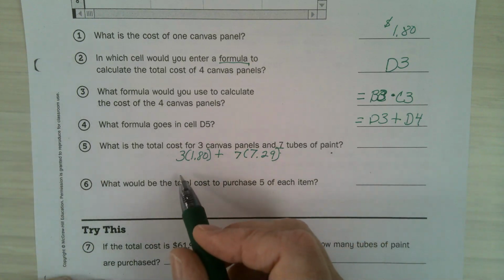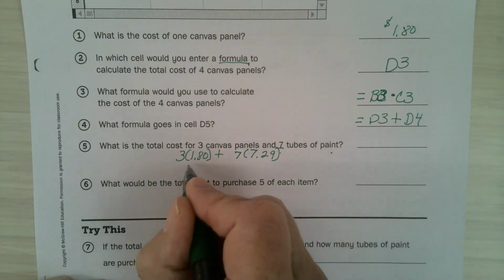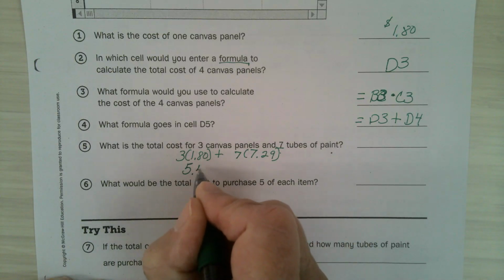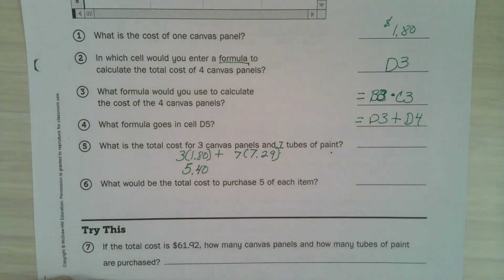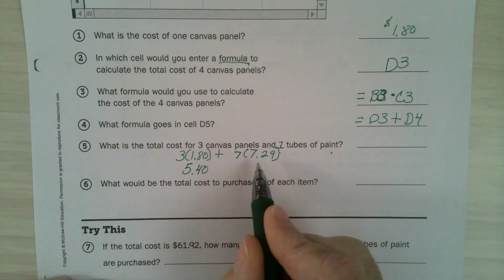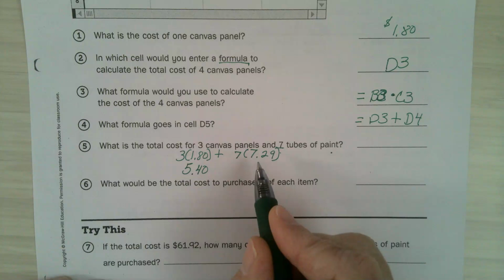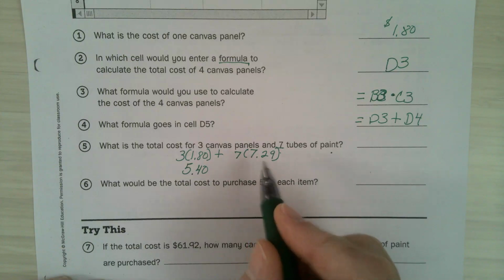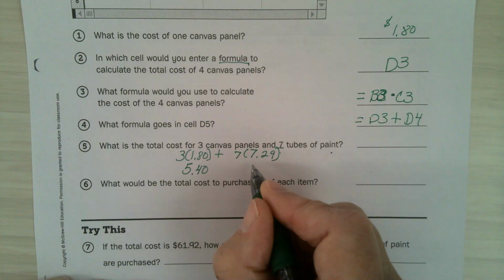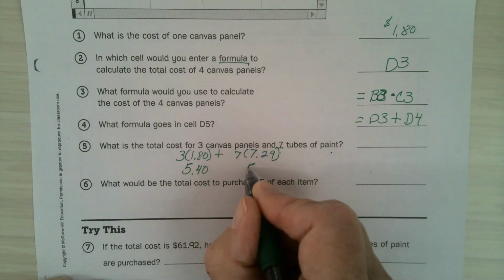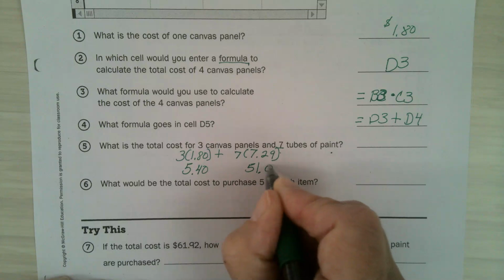So $1.80 times 3 should give you $5.40. $7.29 times 7 on your calculator should give you $51.03.